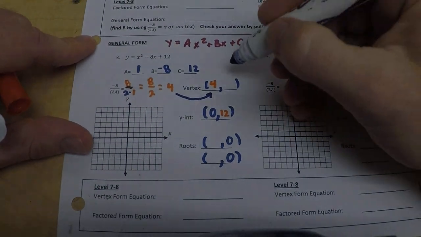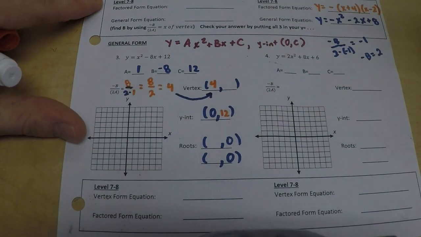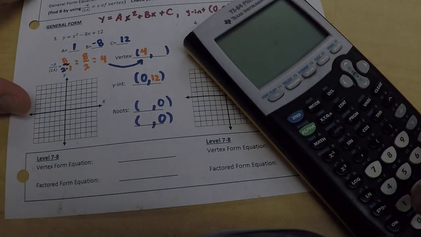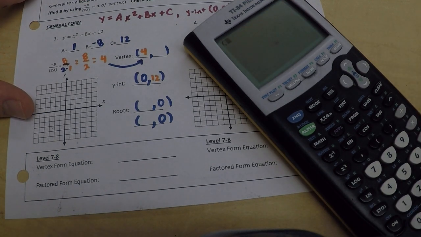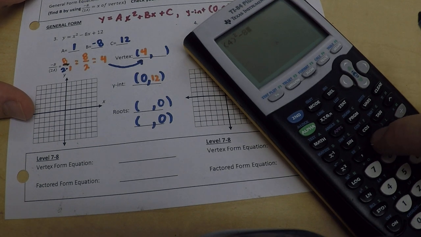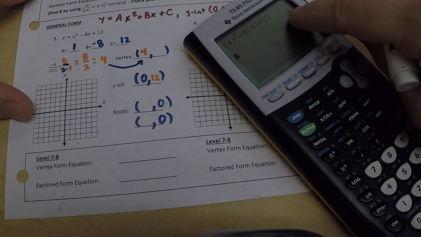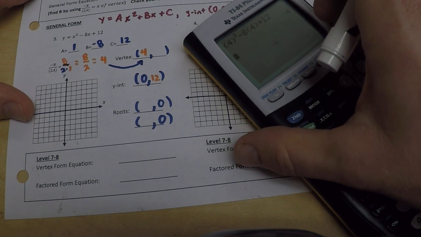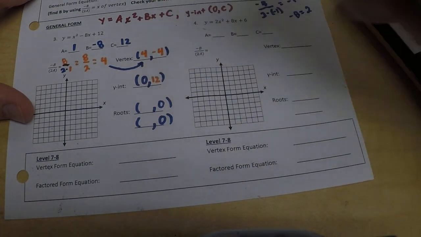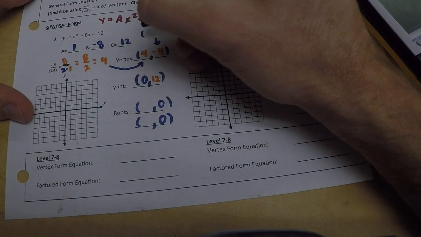Okay. Next, I need to find my output. So I take 4 and I plug it in for my x's. All right. So I'm going to do parentheses 4 squared minus 8 times 4 plus 12. And I get -4 for my output. If you want to make a note to yourself, how I found that was we took 4 and we put it in for those x's.